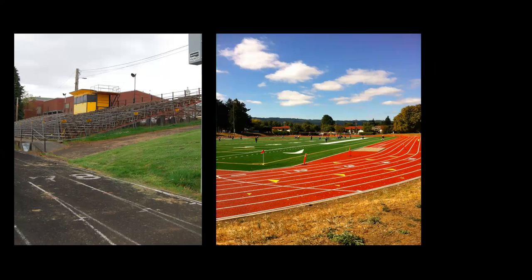So looking at the track, Nike was inspired by everybody and what was going on, the energy at Roosevelt.